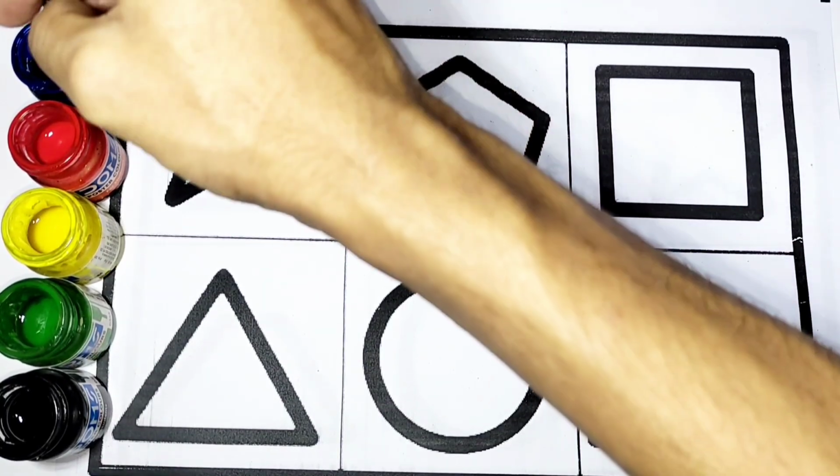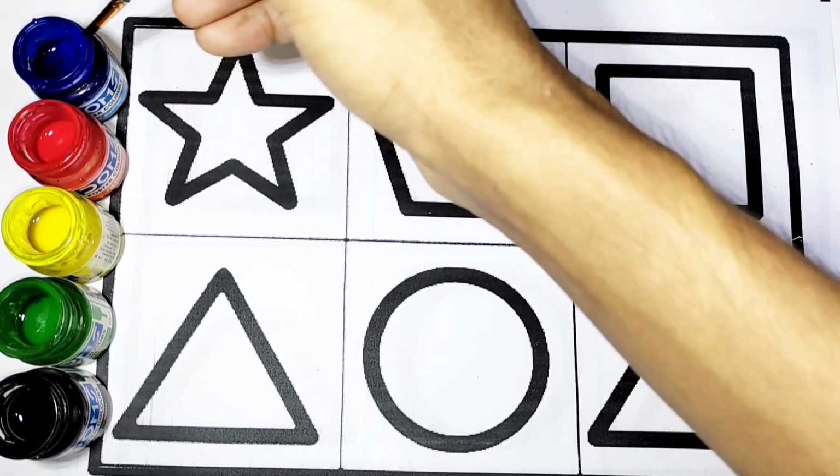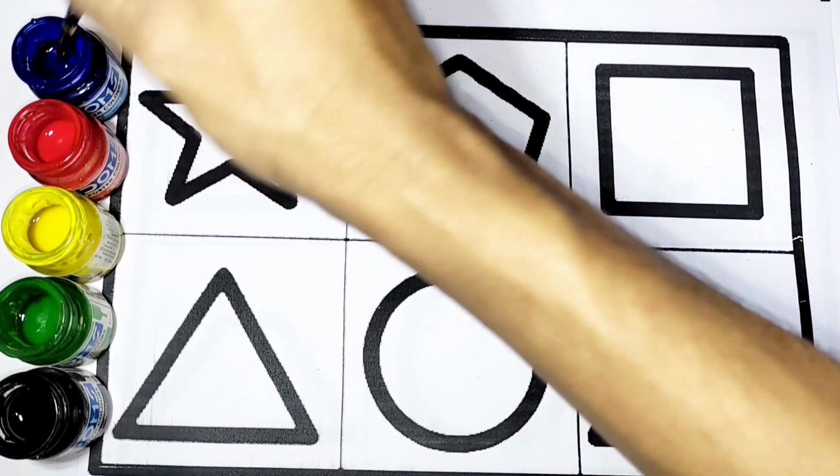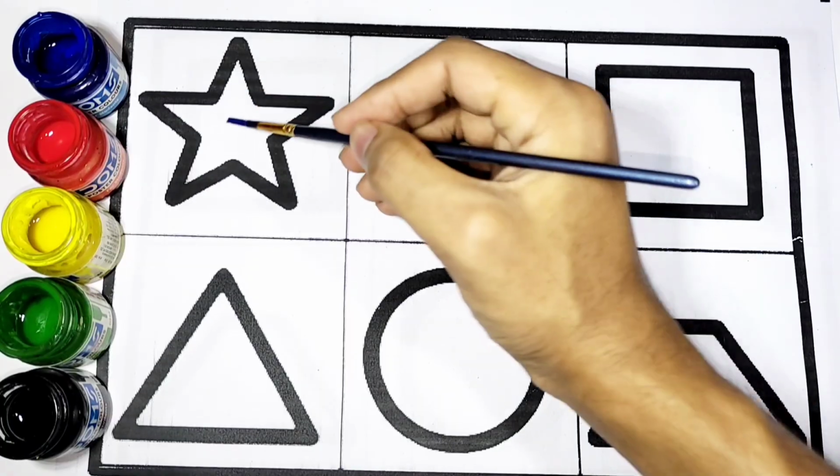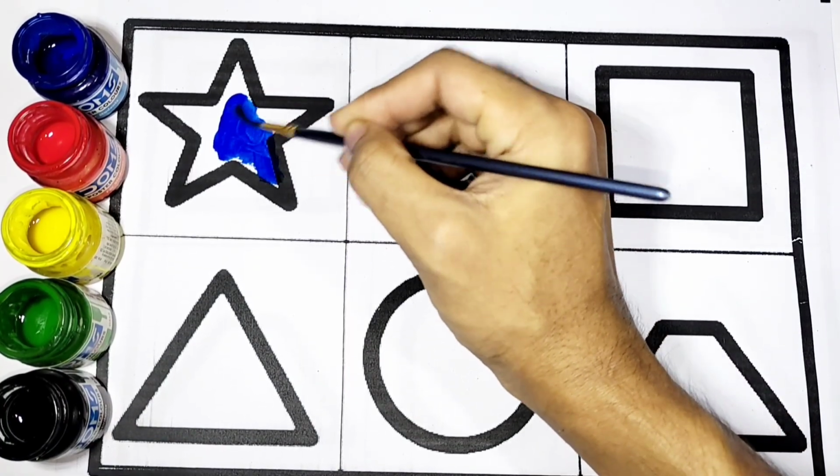Now we are using and mixing the color of blue. First we are coloring the shape of star. Now we are using the color of blue.